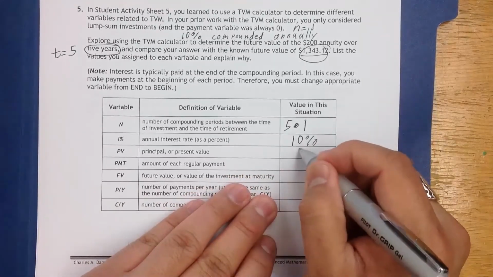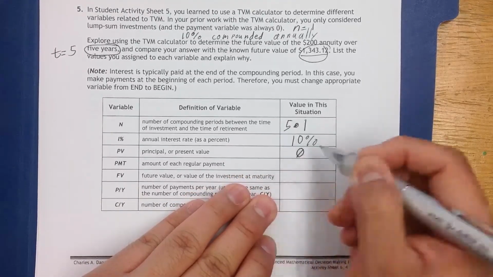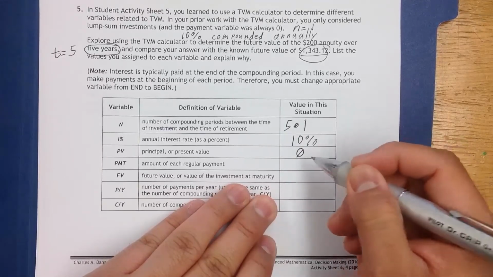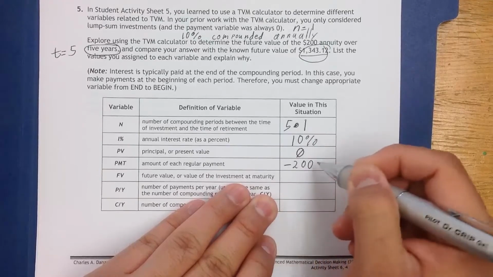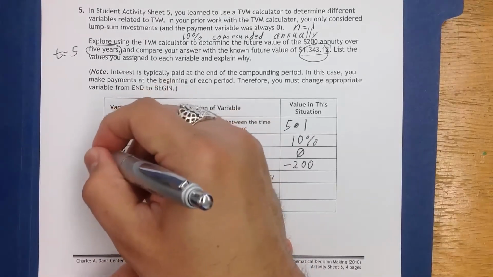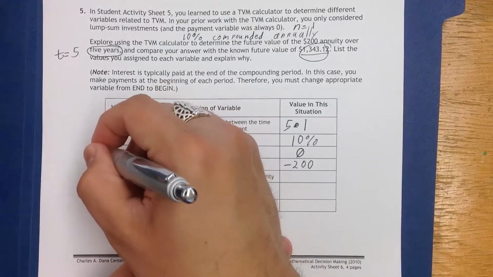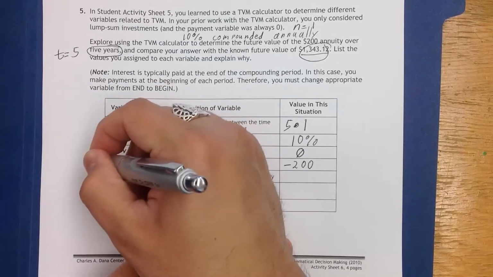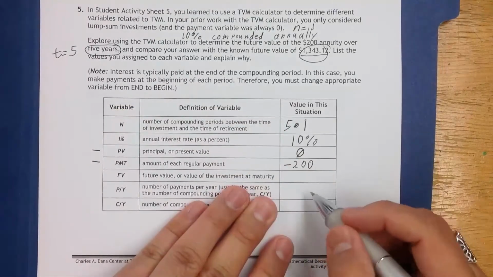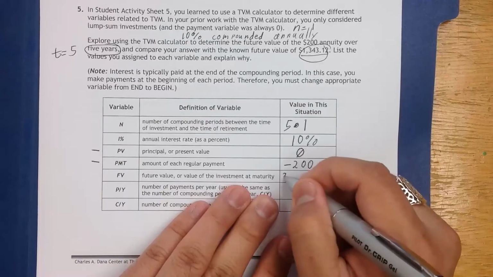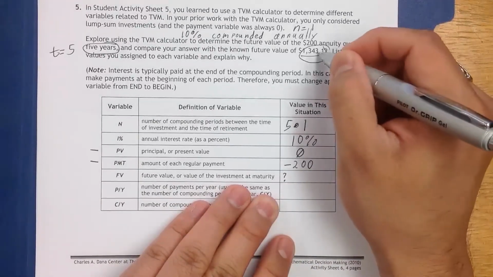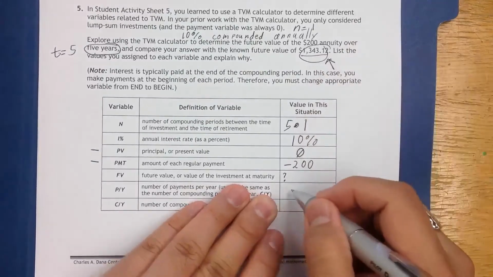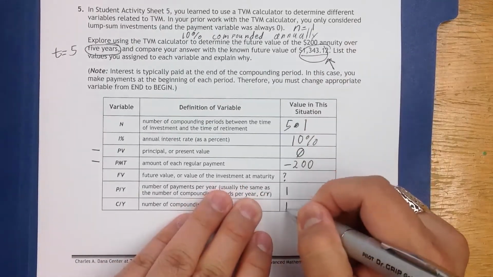Our present value, we don't start with any present value, it's 0. We don't start with any money. Then our payment is negative 200. Now remember, on investments in annuities, the PV and the PMT are both negative. Future value, we'll find out for sure if that's equal to $1,343.12, and our P/Y and C/Y are both 1.